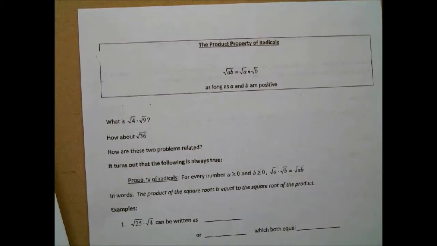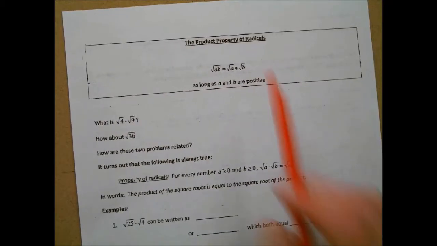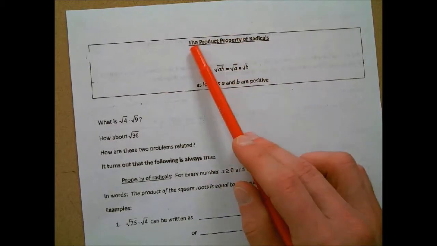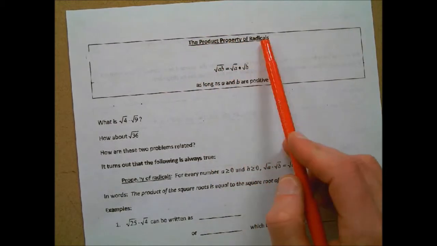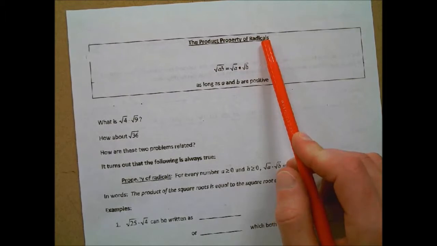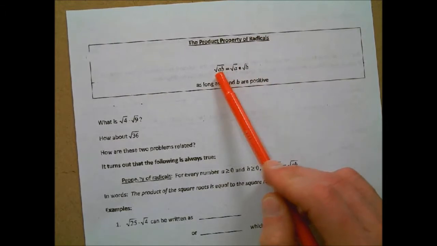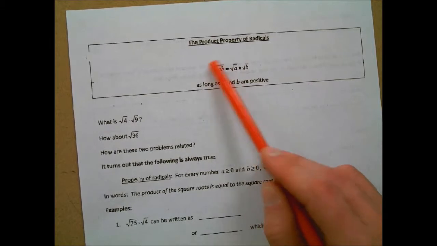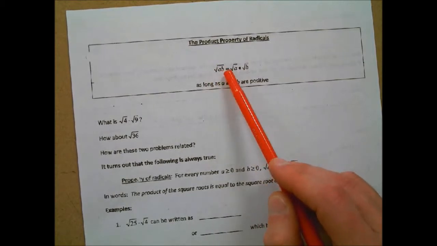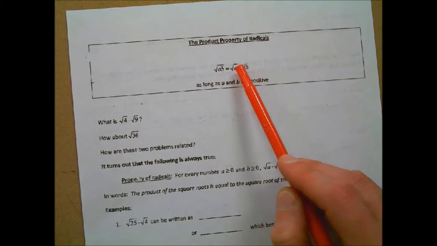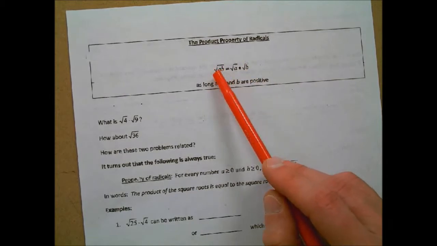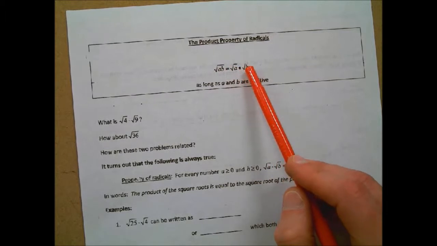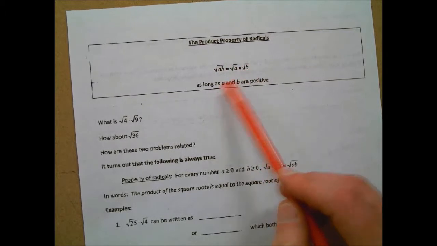when it comes to simplifying square roots, we're going to use this very important property right here, the product property of radicals. And why do you think we call it a product property? Well, because we have a times b there. When you take the square root of a product, so we're taking the square root of a times b, you can break that square root up over the product. So in other words, instead of root a times b, I can do root a times root b, as long as a and b are both positive.